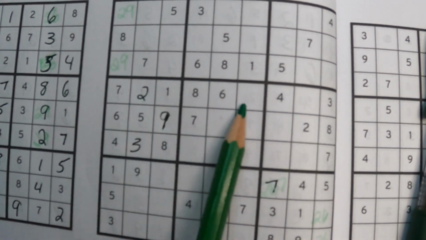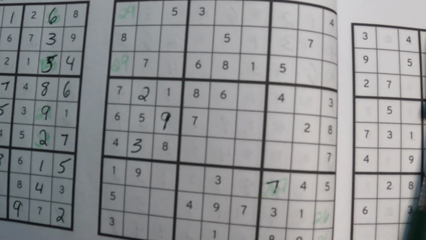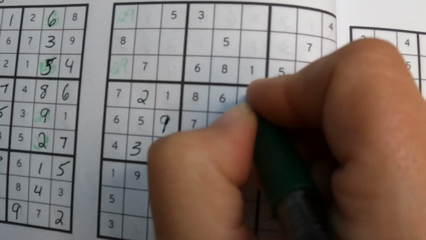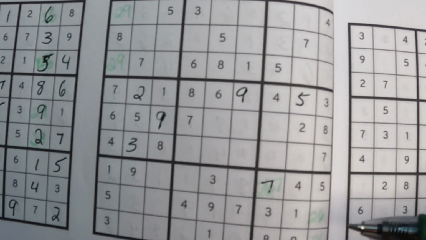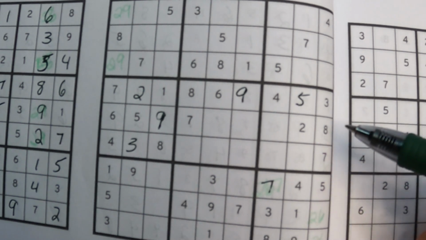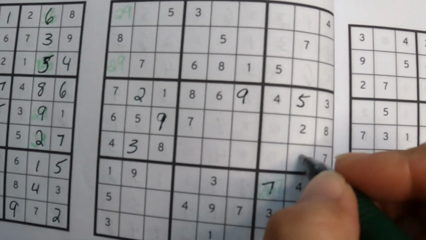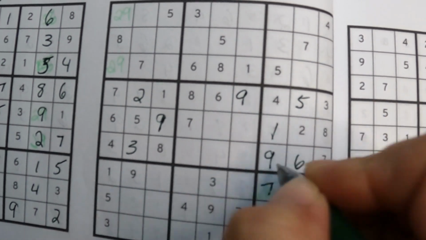If we look at this row, we're missing 5 and 9. We've got a 9 here, so 5, 9. For this box now, we're missing 1, 6, and 9. We've got a 1 and 9 here, so this is our 6. Got a 9 here, so 1, 9.